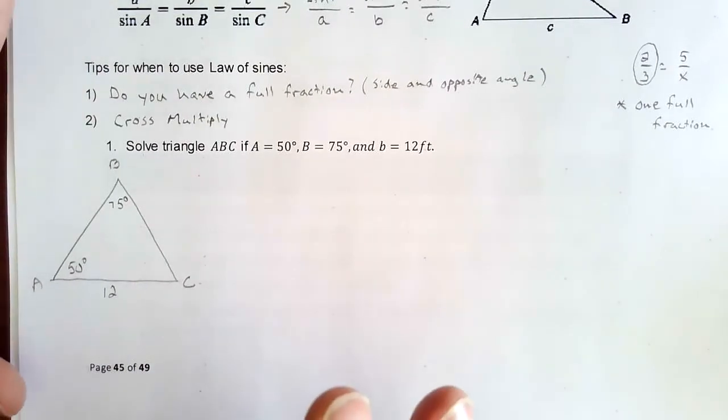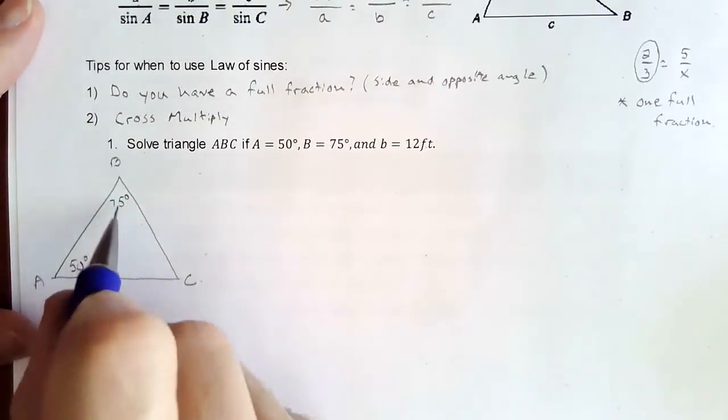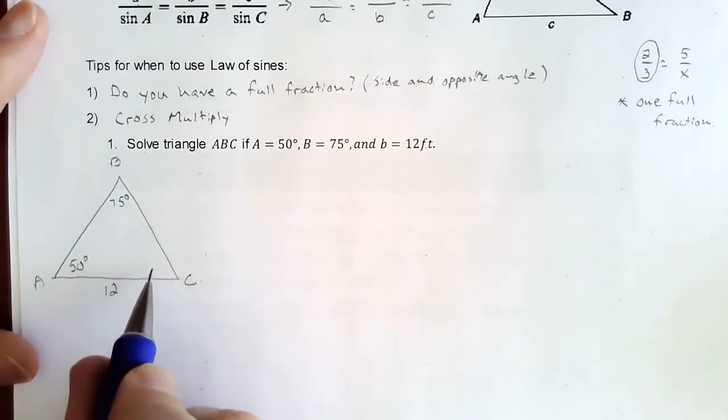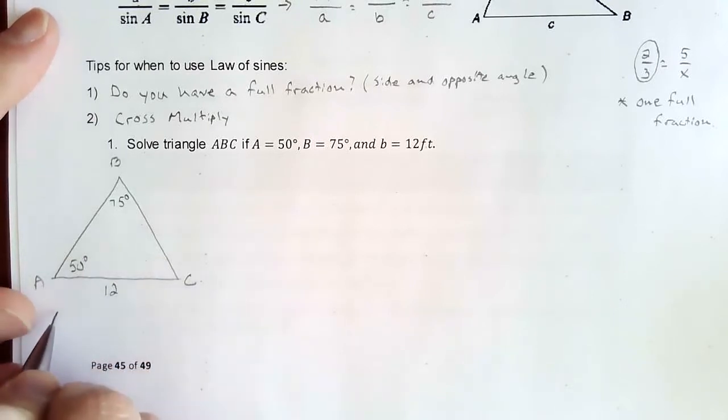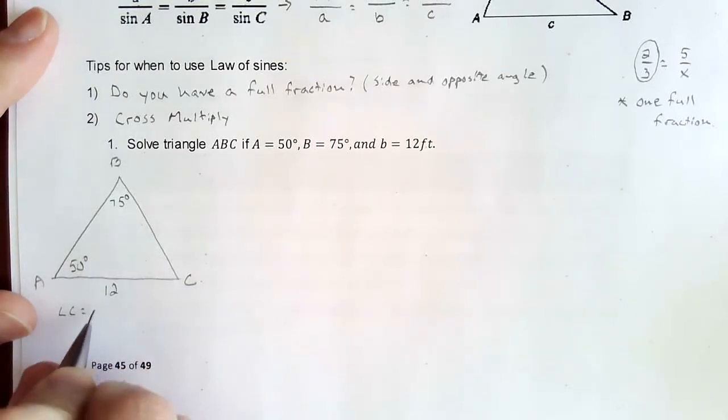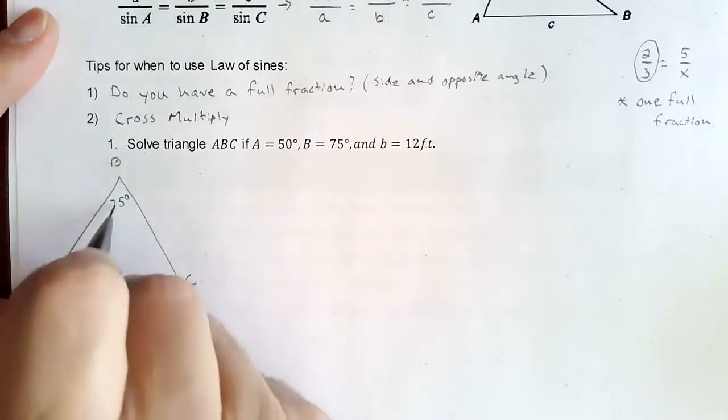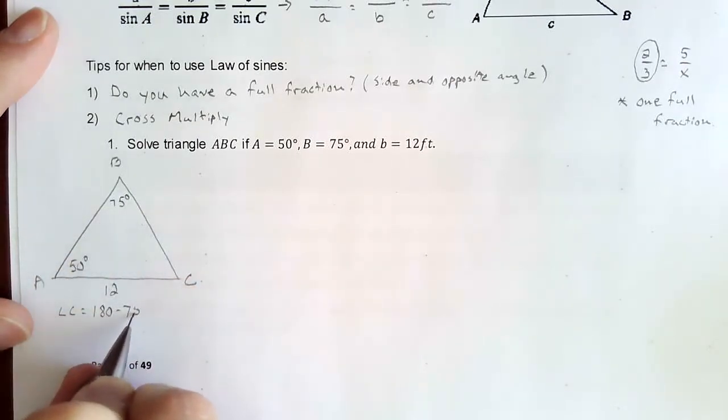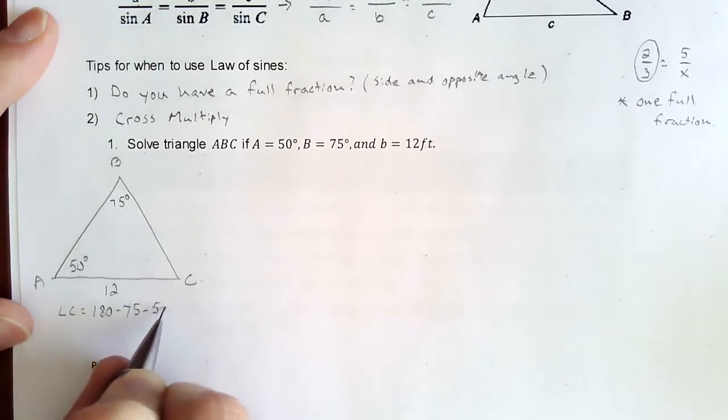First thing that I'm going to do before I even do that is I know 2 out of the 3 angles. So I'm going to go ahead and figure out what that angle is right there. And we're going to figure out angle C by taking 180 degrees and subtracting out the 75 and the 50. And what we'll have left is angle C.